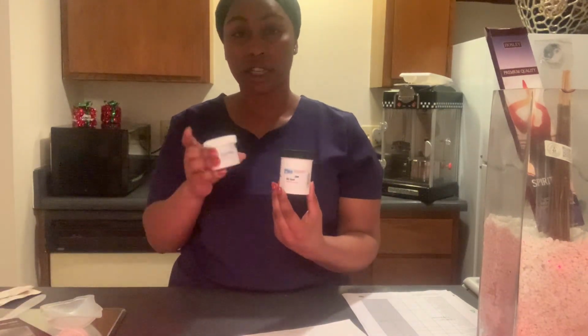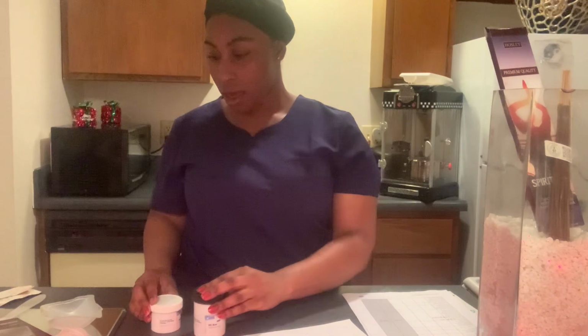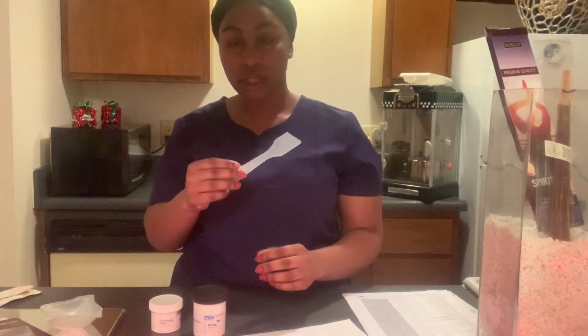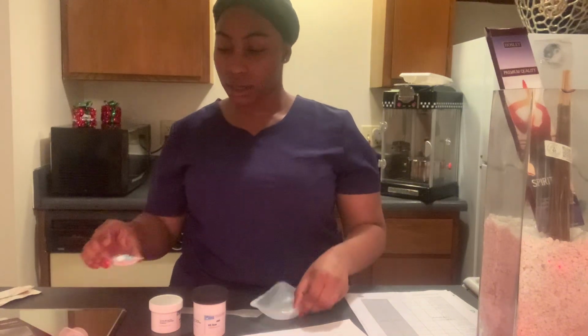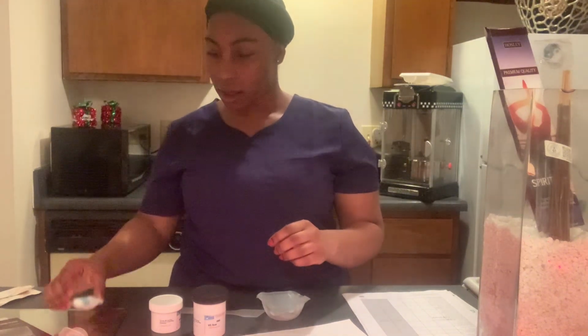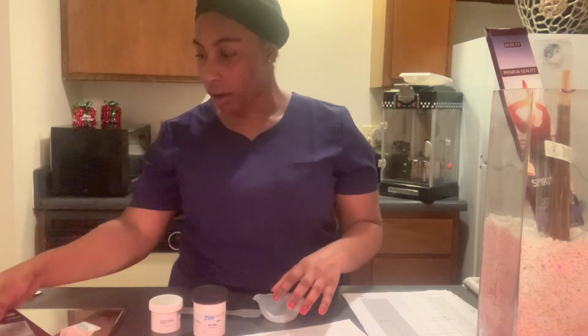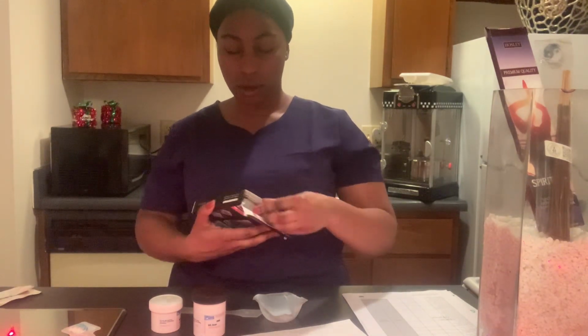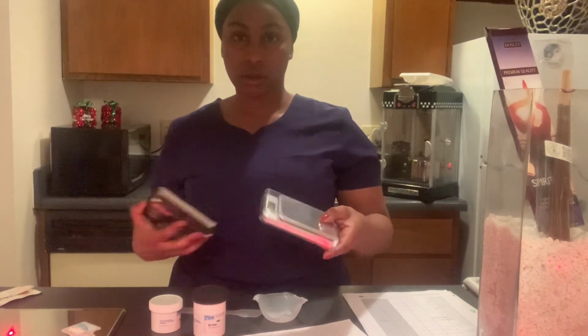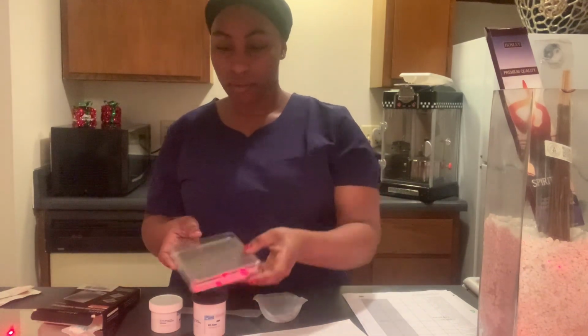So what we have is, again, our gel base. We have our testosterone powder. We have our spatula. We have our weighing boats, the big one and the small one. We have our weighing scale, which is this thing. I have to take that out. So that's how it looks.